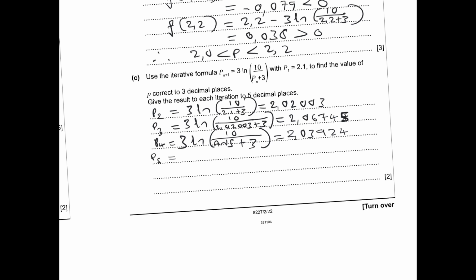P5 is 2.05599. P6, press equals, 2.0460.